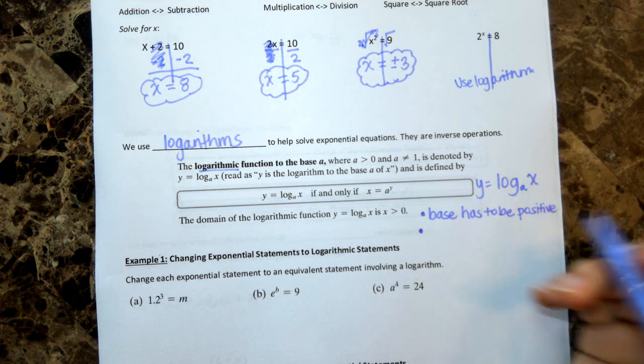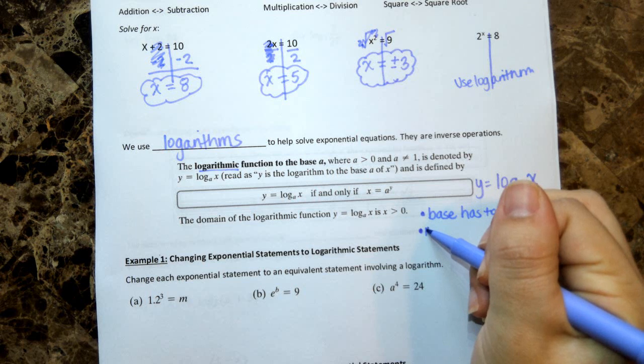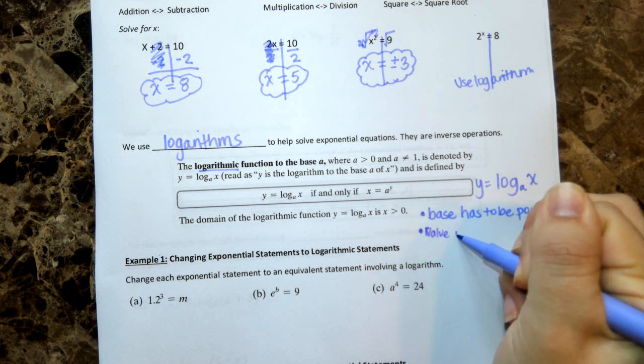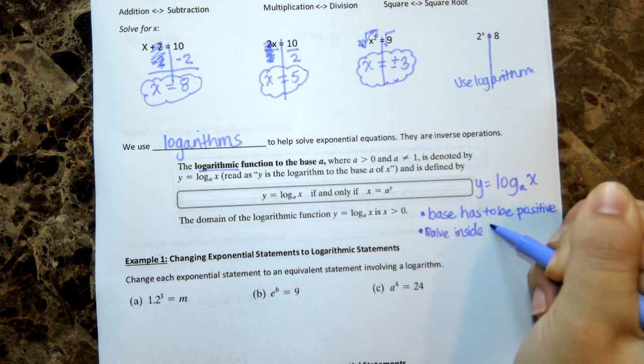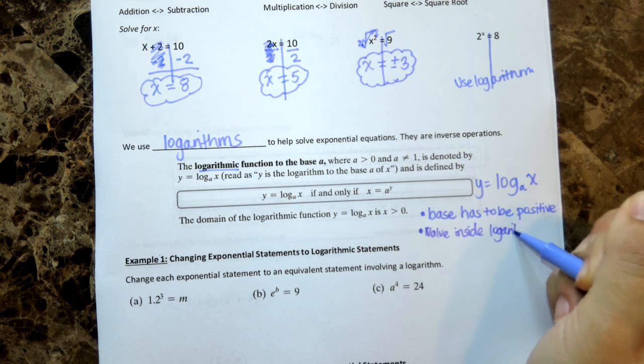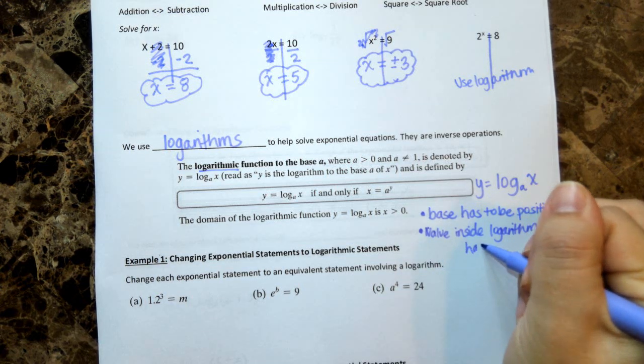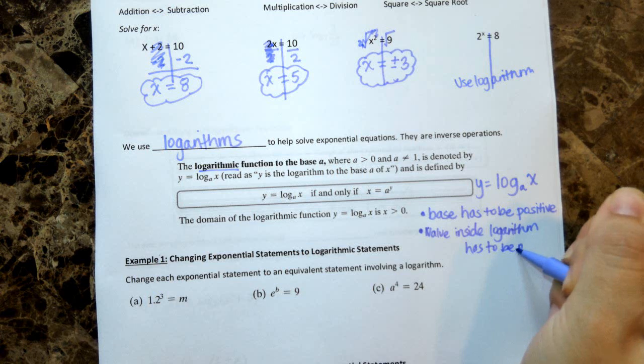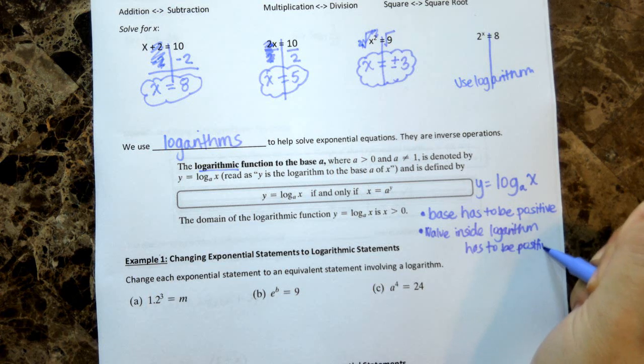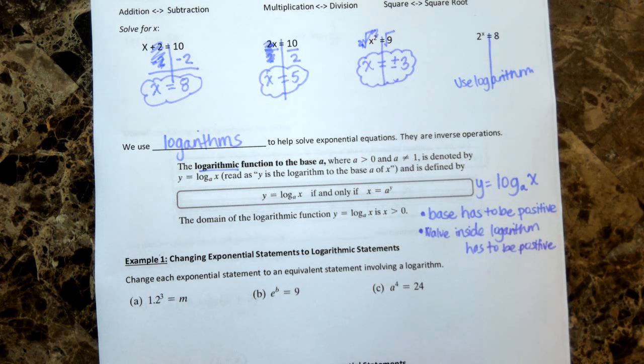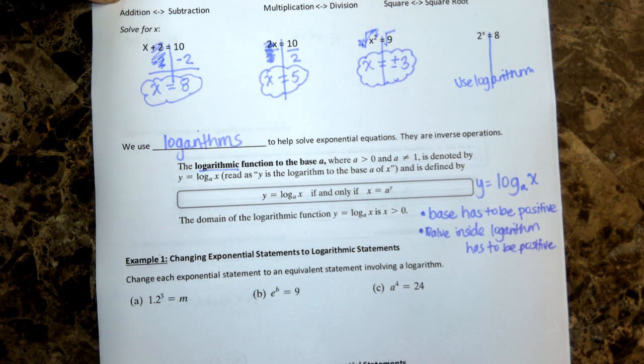So the number or the value inside the logarithm has to be positive as well. Just remember those two important pieces of information, because they're going to be pretty useful when we do some examples in a bit.